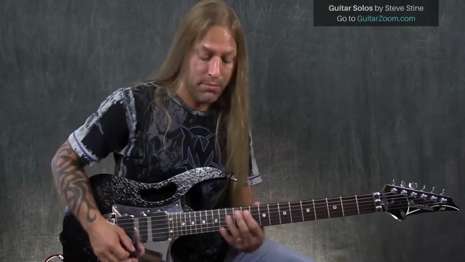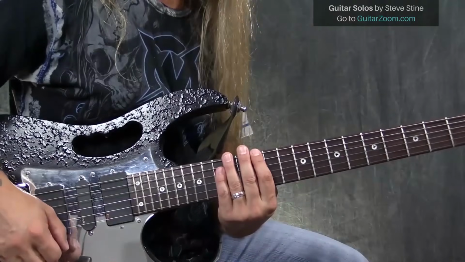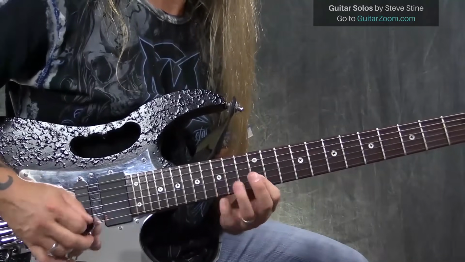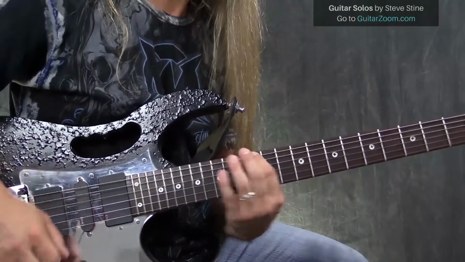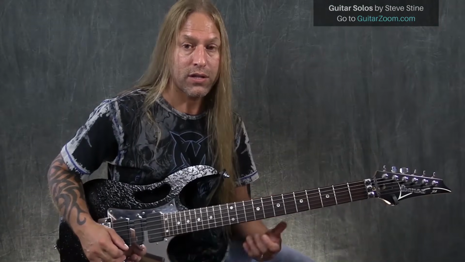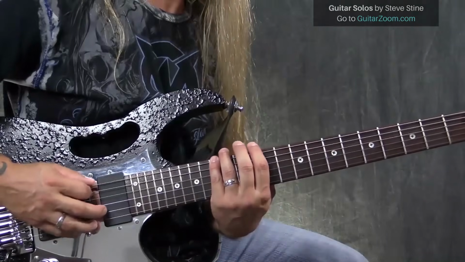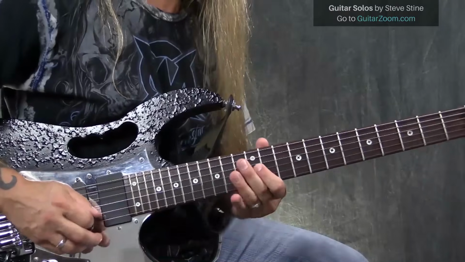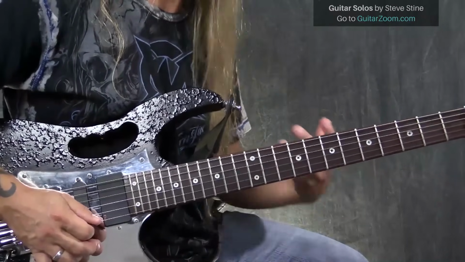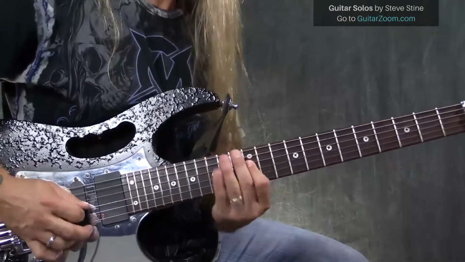So what that means is I can play this E minor or G major pentatonic scale. And what I'm going to do is try and target the notes at various times. So I've got my G here, which also exists here, which also exists here. Those are the three G's I'm going to try and target.